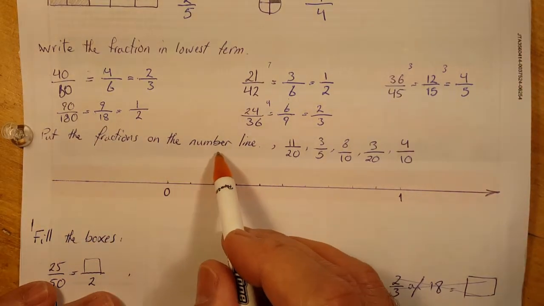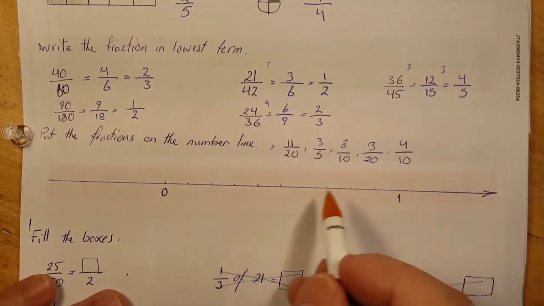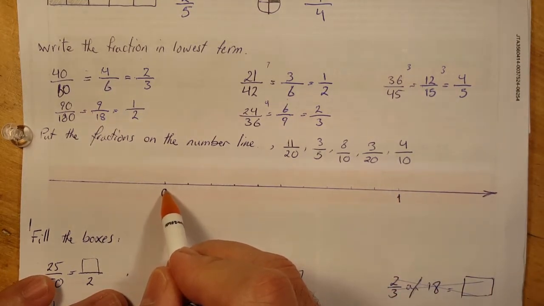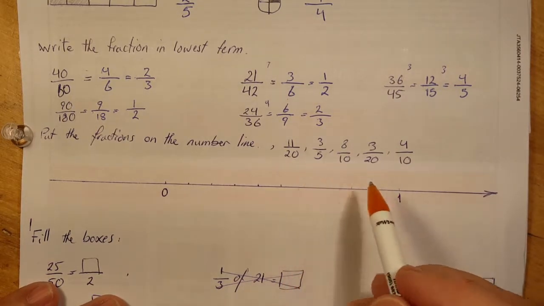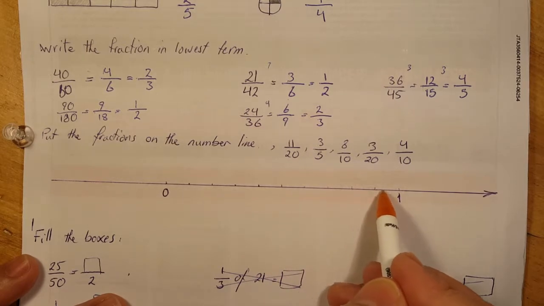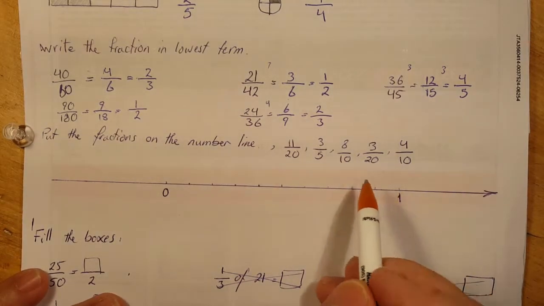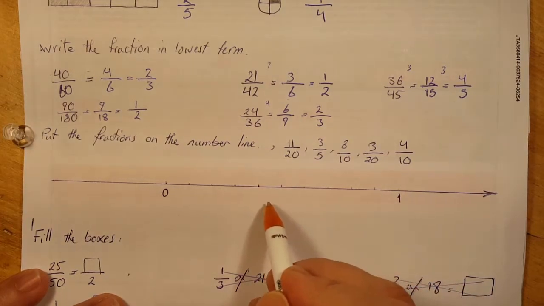Put the fractions on the number line. Okay, so this is the number line. It's 0, it's 1. And 1, 2, 3, 4, 5, 6, 7, 8, 9, 10. 11/20. So this is 10 parts.